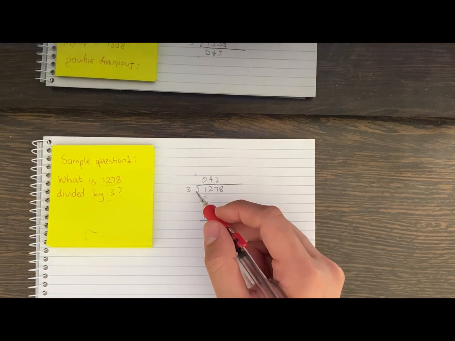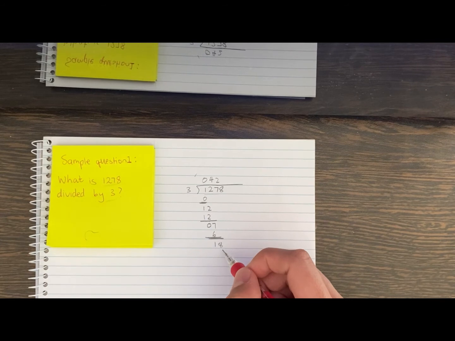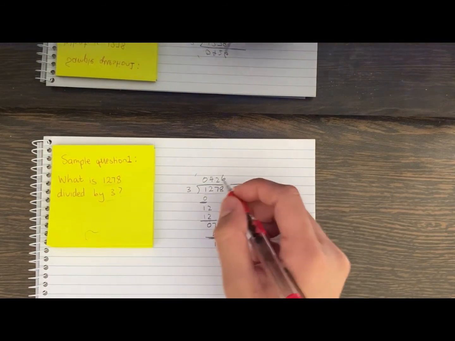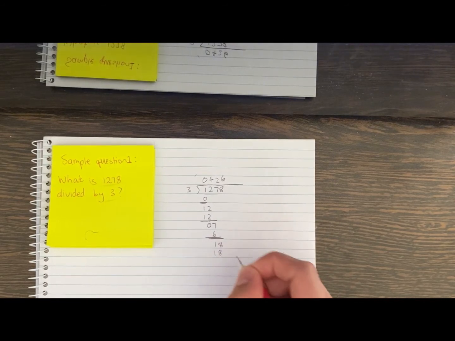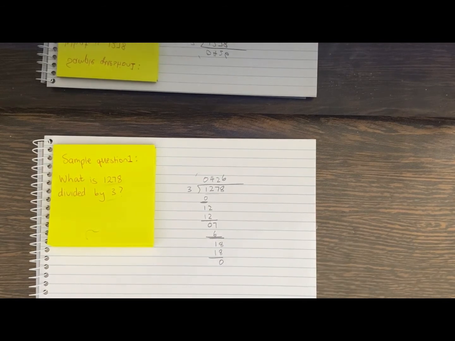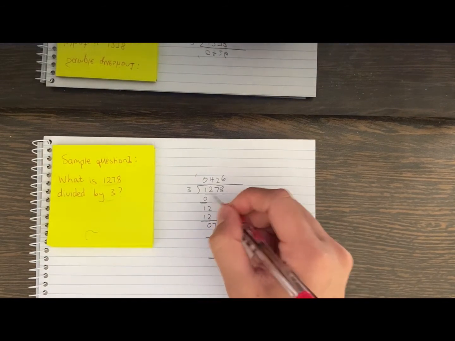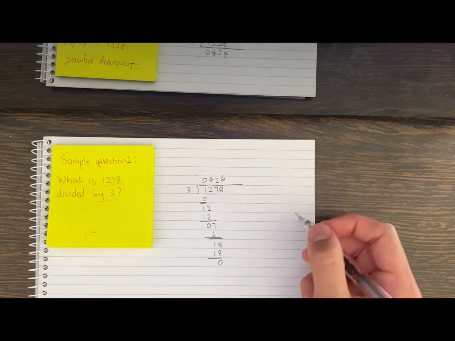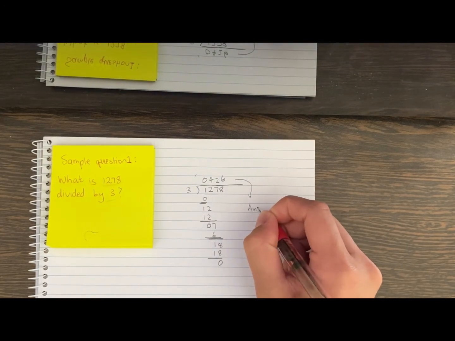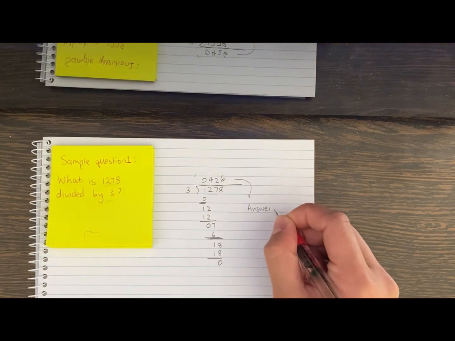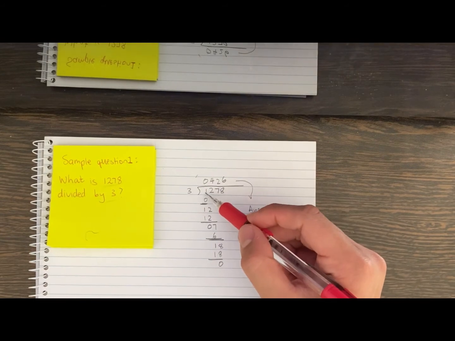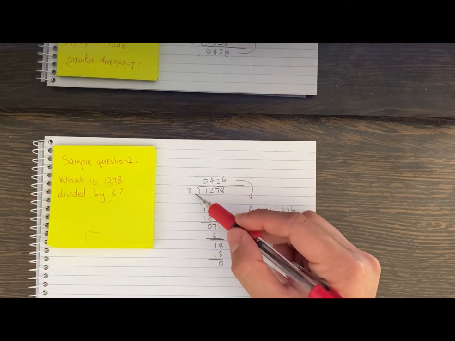So how many times, once again, does 3 get divided into 18? That would be 6 times. So what's 3 times 6? That happens to be exactly 18. And you've got 0 as the last number there. Now you've done all the 4 numbers, there's no more numbers left, and then you've done it. That would be your final answer. So the answer would be 426.